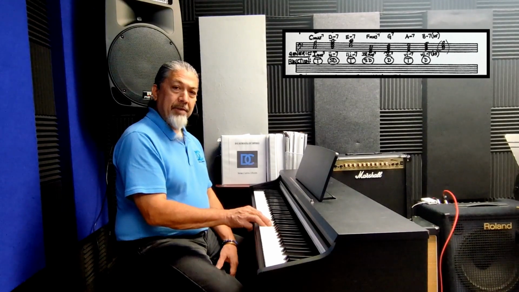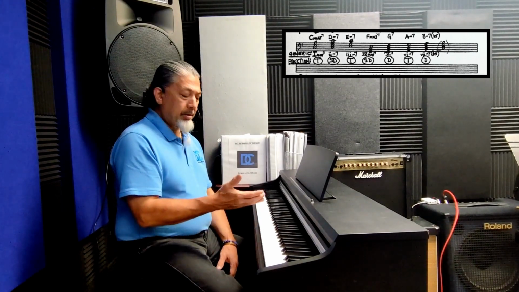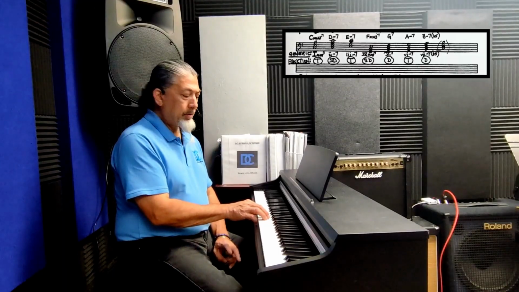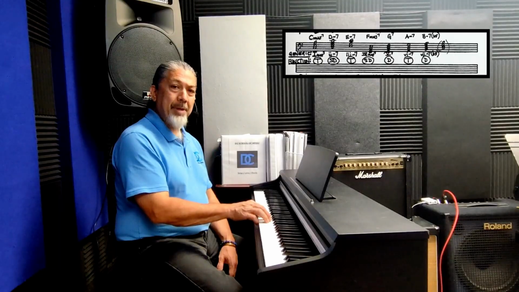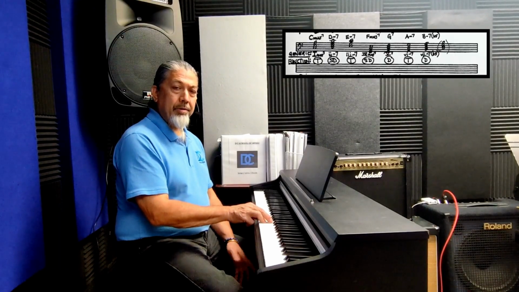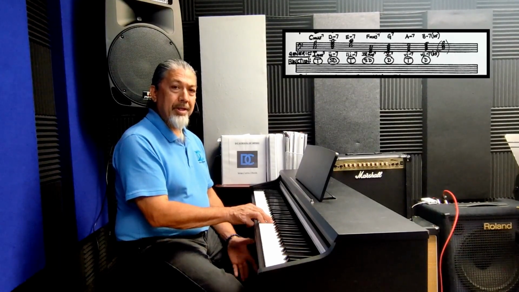The next functioning value is called subdominant. There are 2 of those chord values. We have the second chord, the D minor, and then we also have the F major. So those are the subdominant functioning chords in the key.